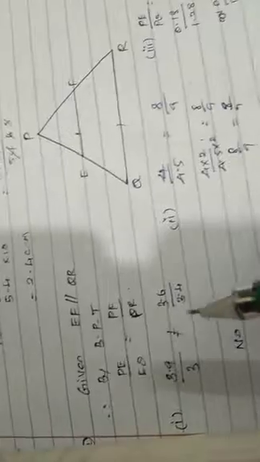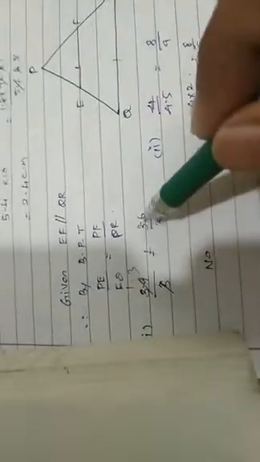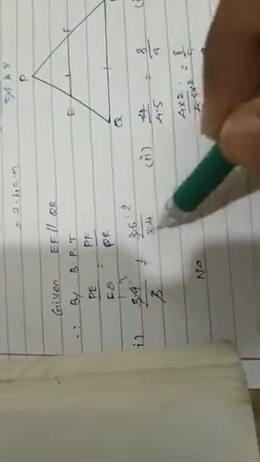So substitute the values. Here, in the first one, PE, EQ and everything is given. Now check the answer. After cancellation, here 1.3, and after cancellation, 1.8 divided by 1.7. So definitely they are not equal.